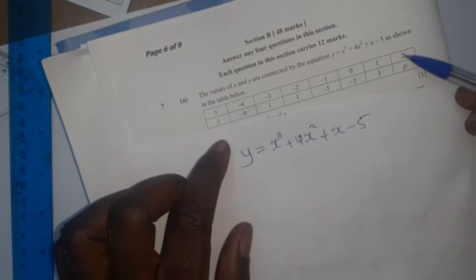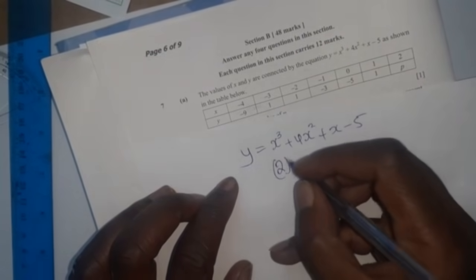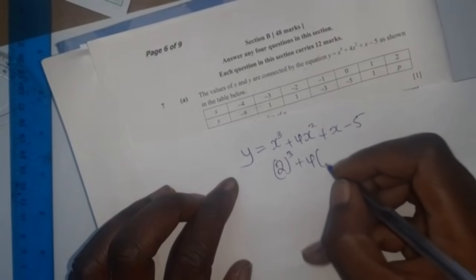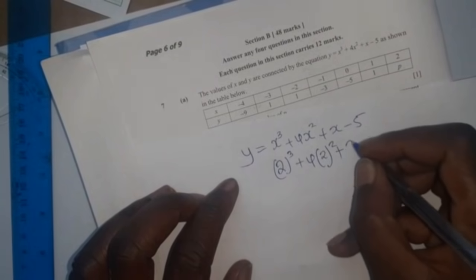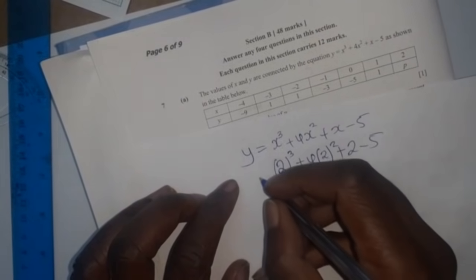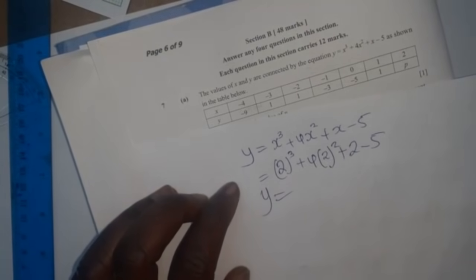So p, what is the value of x that goes with p? It's 2. So you need to put 2 here, minus 5. This is going to give you the value of what?